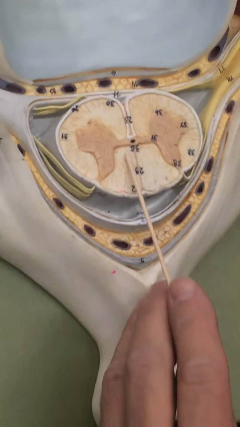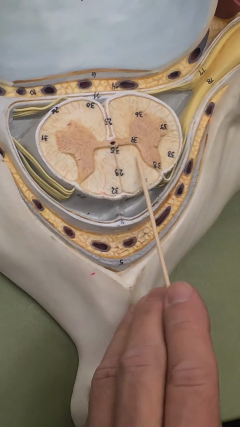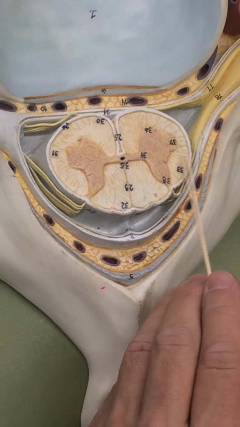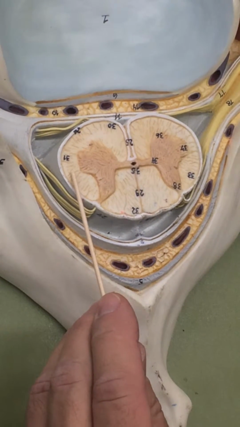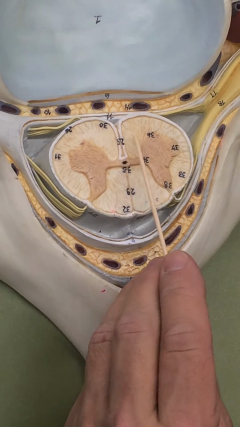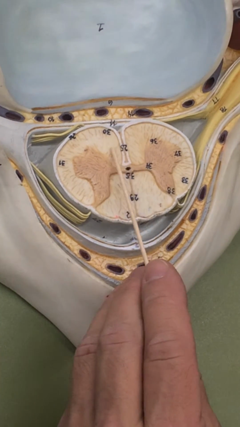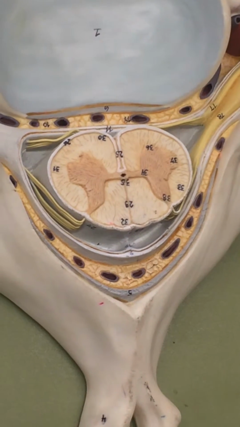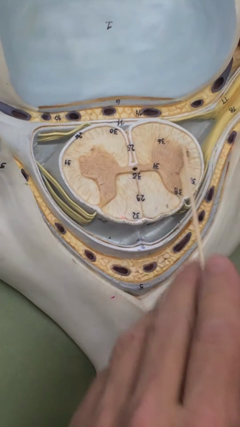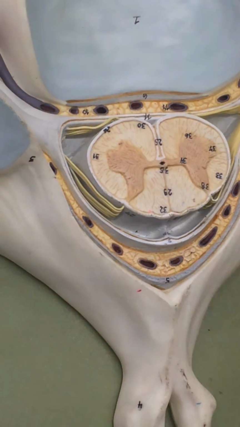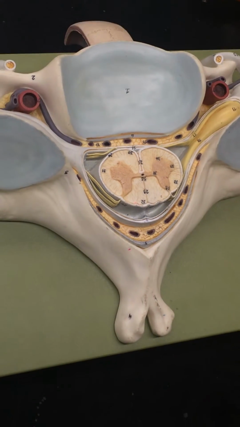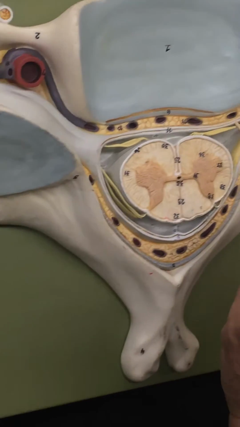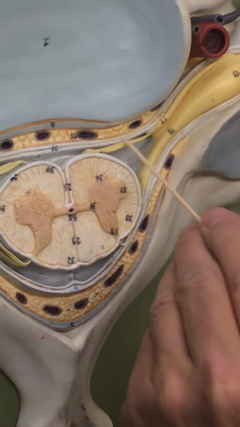The white matter, these are the posterior or the dorsal columns. This is the right lateral column right there, left lateral column. And then over here are the anterior white columns. Now, the spinal cord gives rise to two nerves that come off to the side. The spinal nerves are made by roots. So in the front, this right here is the ventral root.